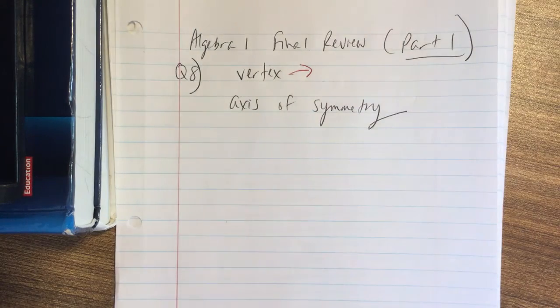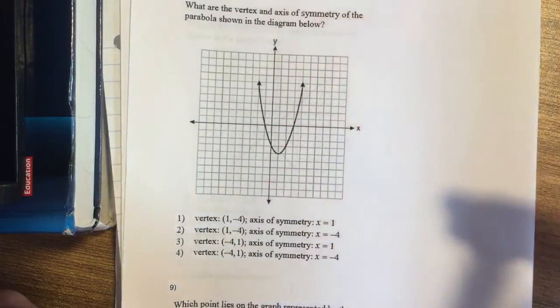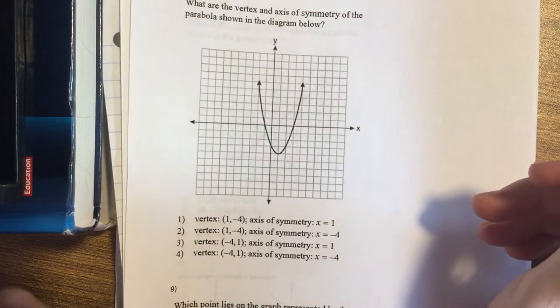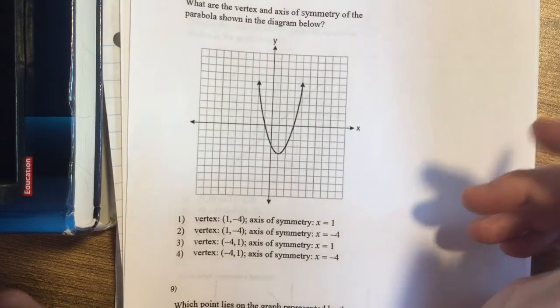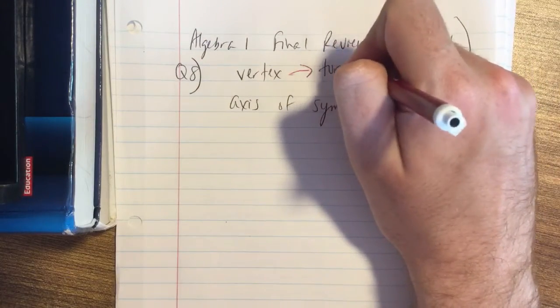Algebra 1 Final Review Part 1. We're going to pick up with question 8. In question 8, you're given the following graph of a parabola, which is the graph of a quadratic function, and you're asked to find the vertex and the axis of symmetry. Important to realize that the vertex would be the turning point of the graph.